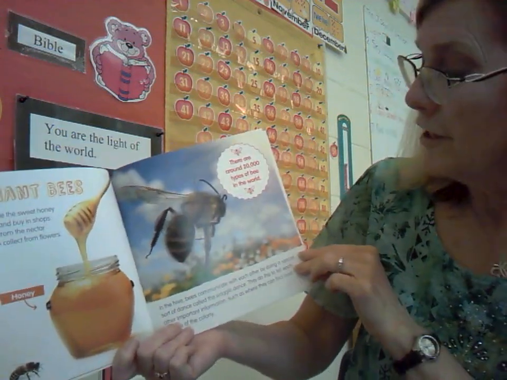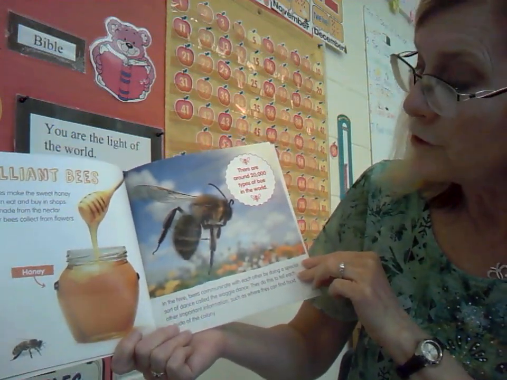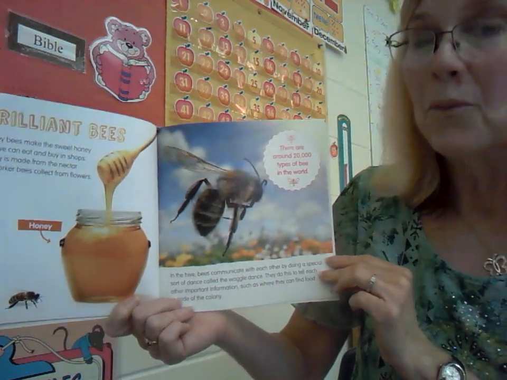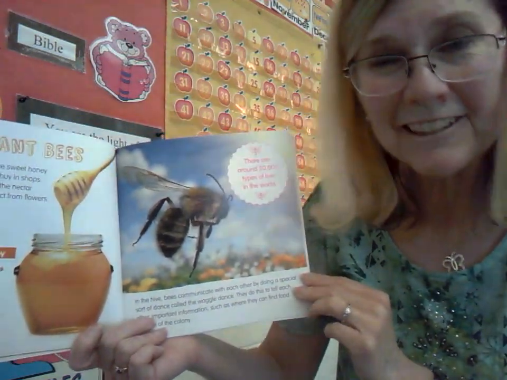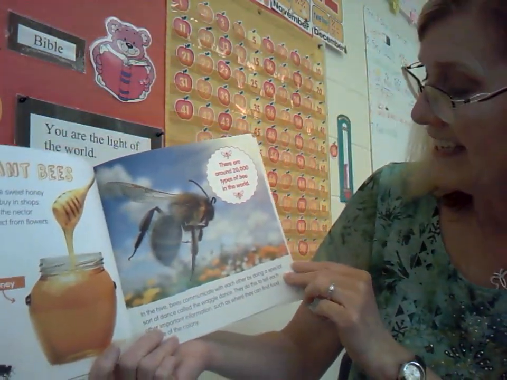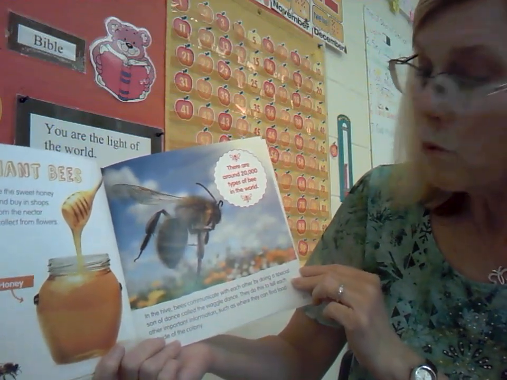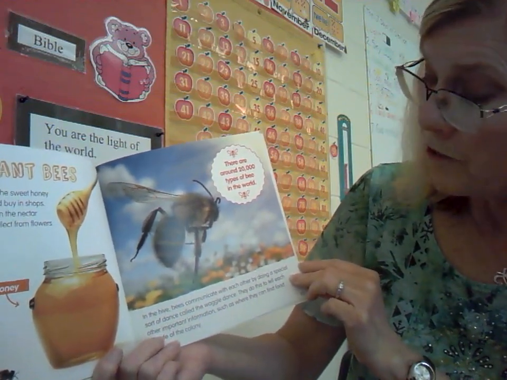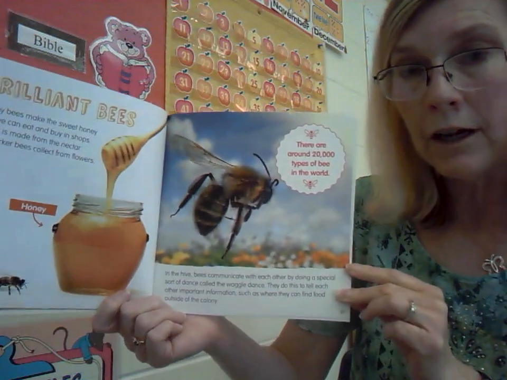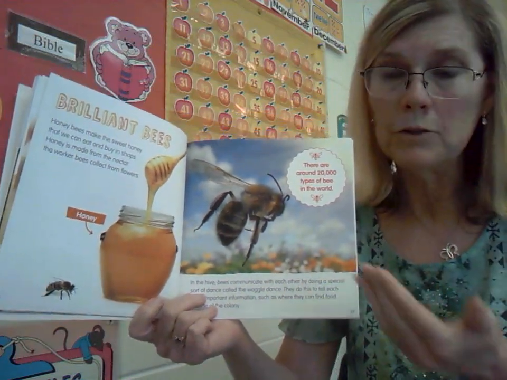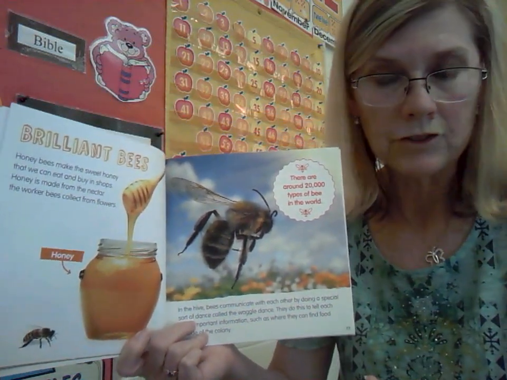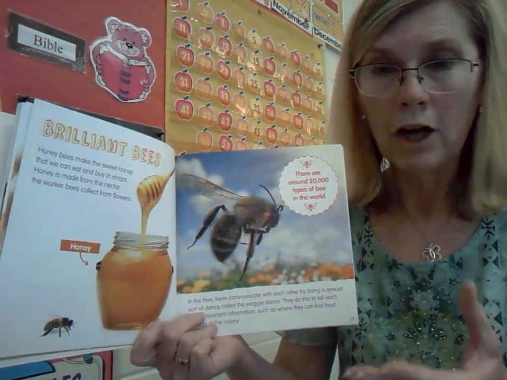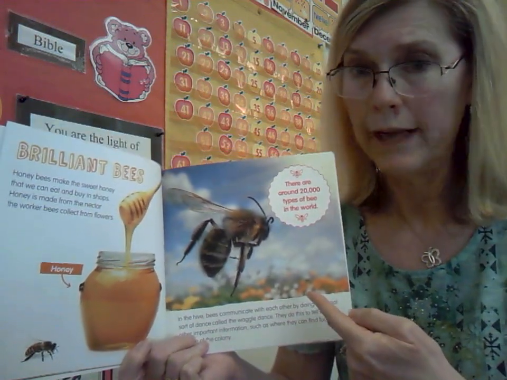In the hive, bees communicate with each other by doing a special sort of dance called the waggle dance. That sounds kind of funny, doesn't it? Waggle dance. They do this to tell each other important information, such as where they can find food outside of the colony. So it is a way they communicate with each other, that they tell things to each other. Instead of talking like we do, they do the waggle dance.